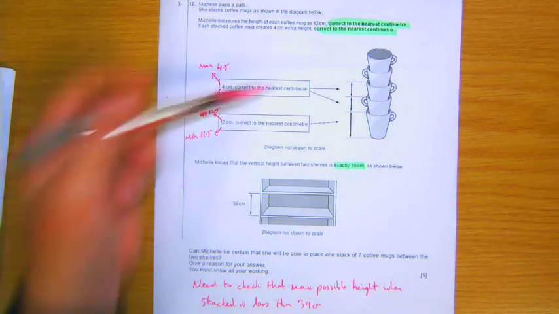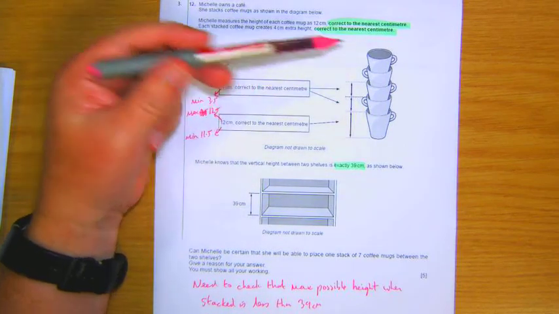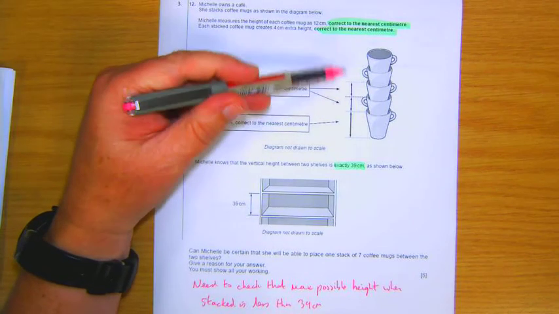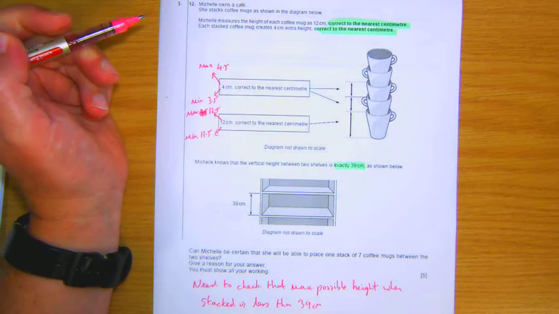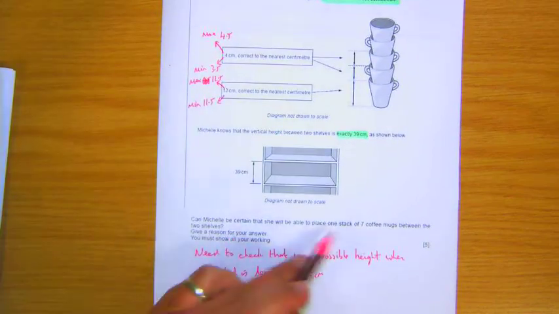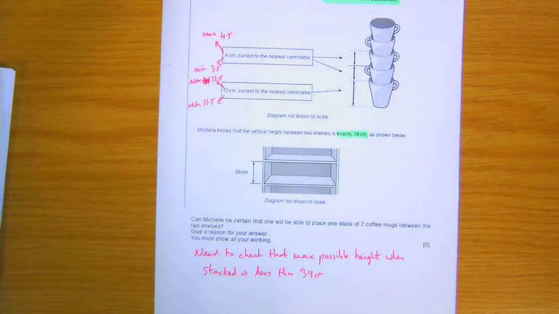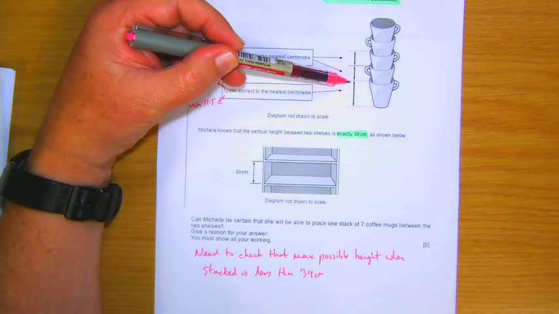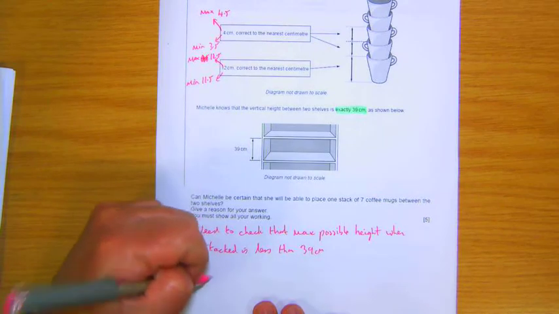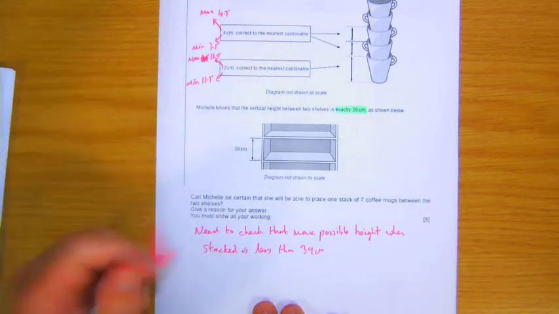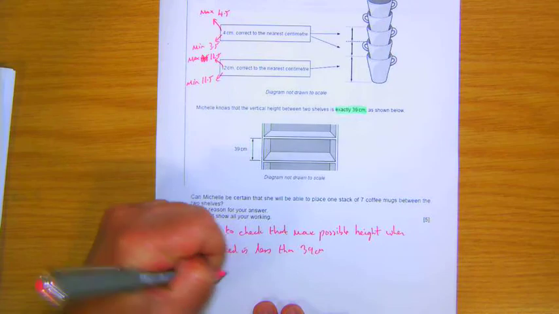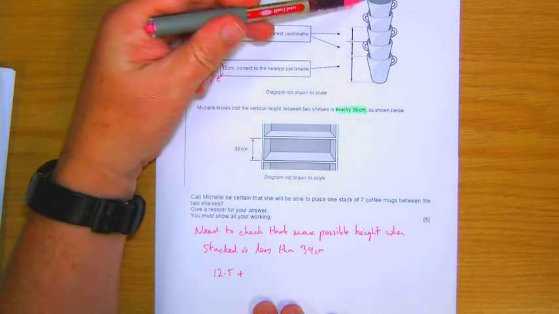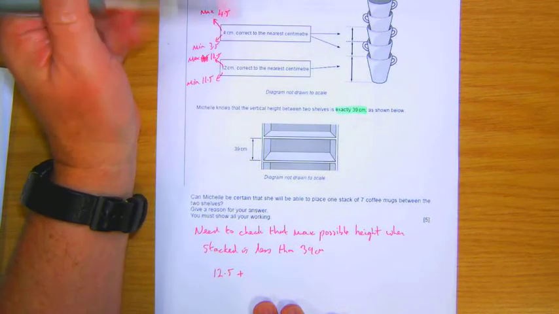We want to know that even if each of those mugs is as tall as possible, 12.5, that they'll still only come to 39. So she wants to stack 7 coffee mugs. So 7 coffee mugs will have 1 complete mug, so we'll have 1 at 12.5, plus 6 more stacked on top with that 4 centimeter gap.